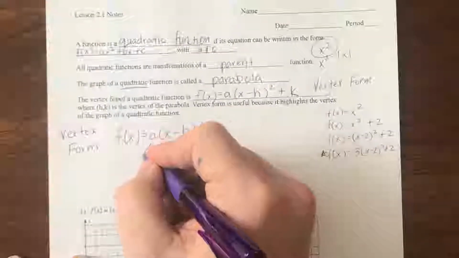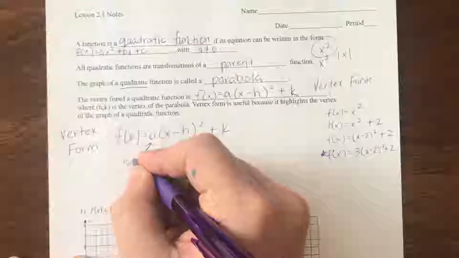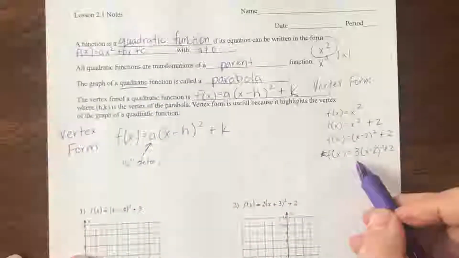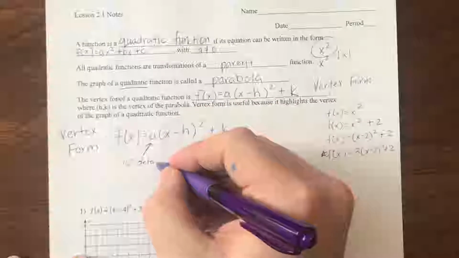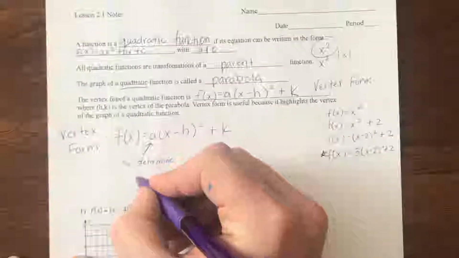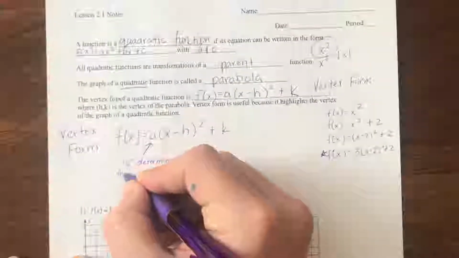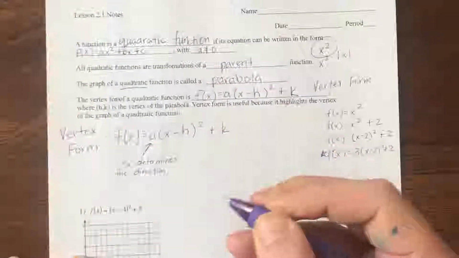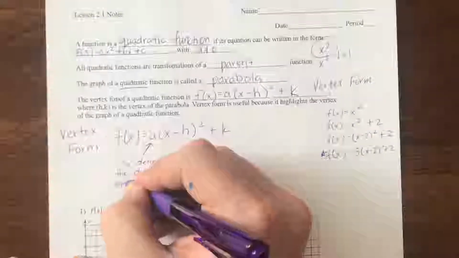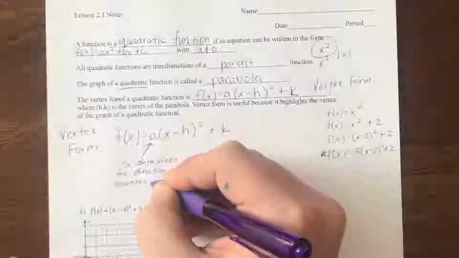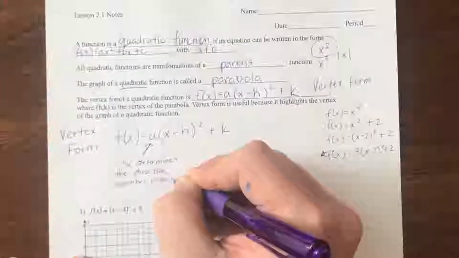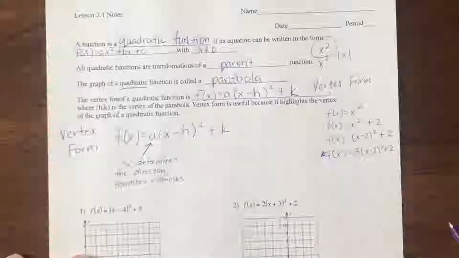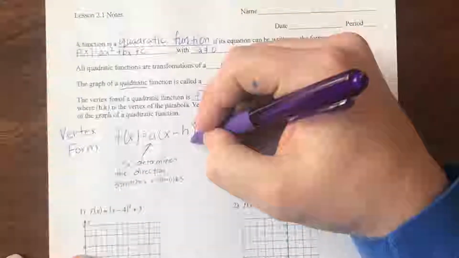Where a actually determines, if you think about what this 3 was doing, it determines the direction the parabola opens. a determines the direction, and it also determines any stretches and shrinks. And I know I'm kind of writing small, but I hope you can kind of see that. h.